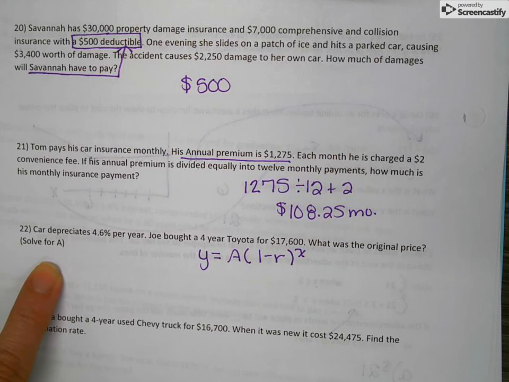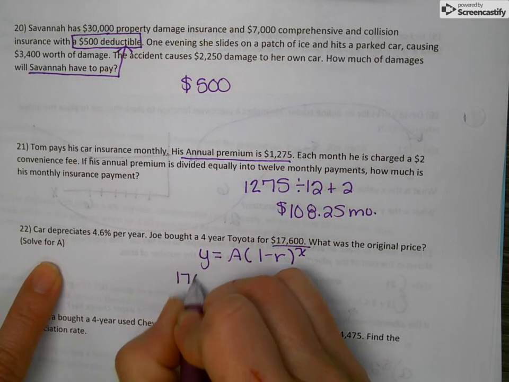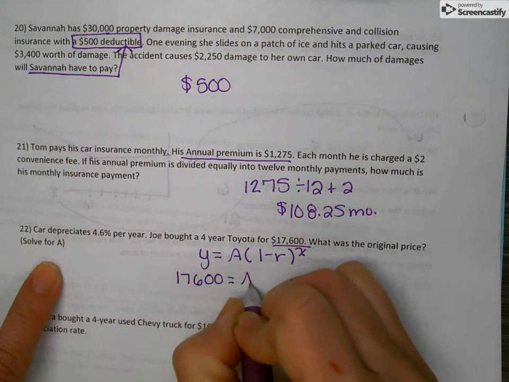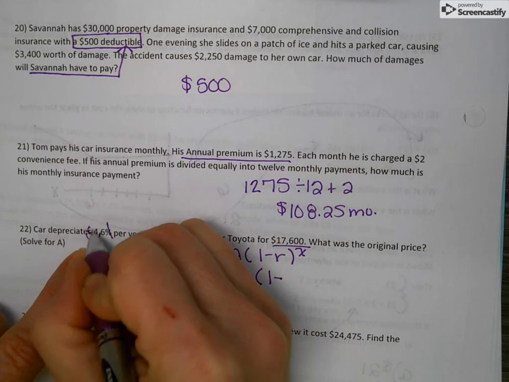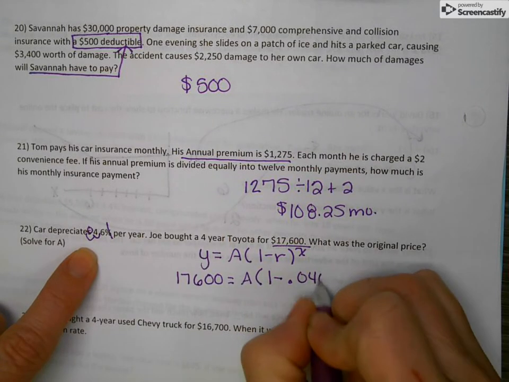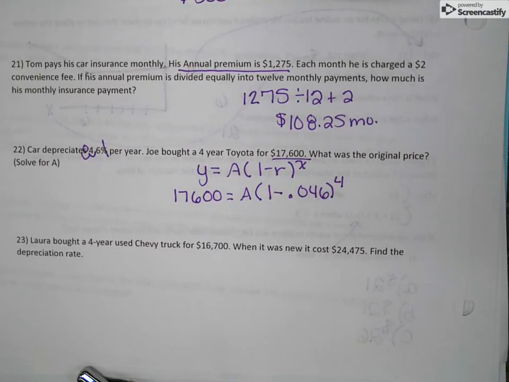So now it's just a plug and chug. We have the value of the car, 17.6, equals A, 1 minus the rate. The rate is always a percent written as a decimal, 0.046 raised to the 4. So right now I just did substitution.